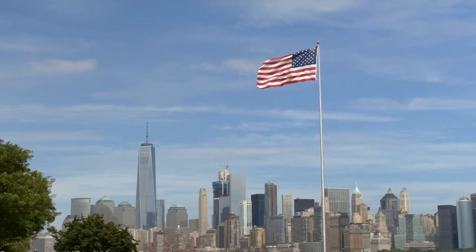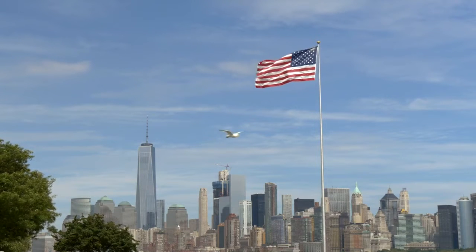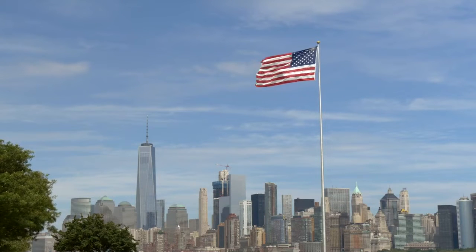Now let's take a look at the GDP per capita. The GDP per capita is calculated by dividing a total GDP by the number of people living in the country. A higher GDP per capita indicates a superior standard of living.